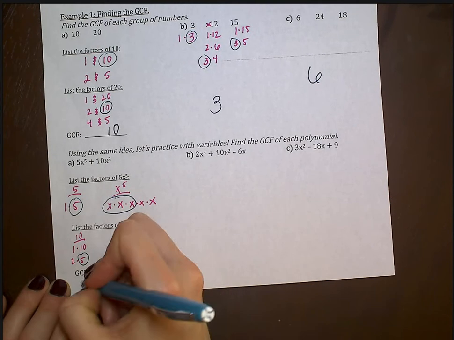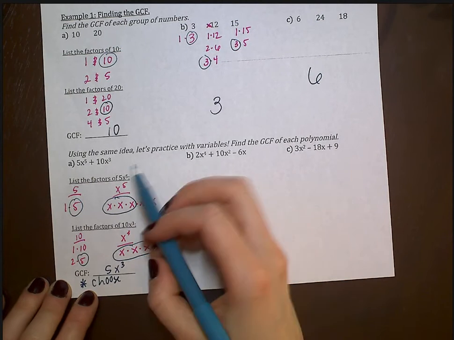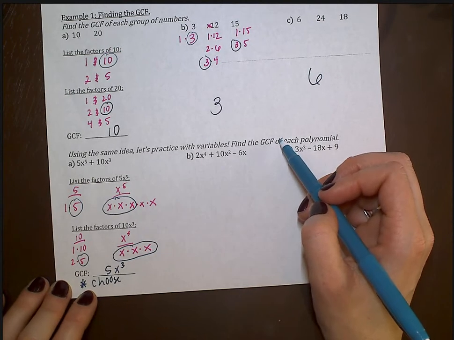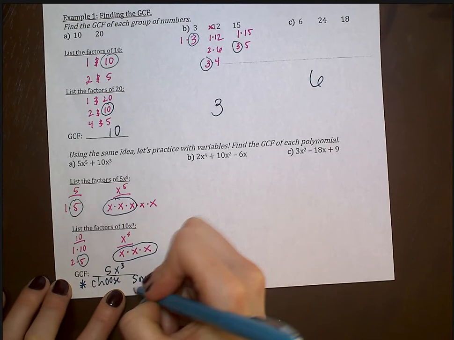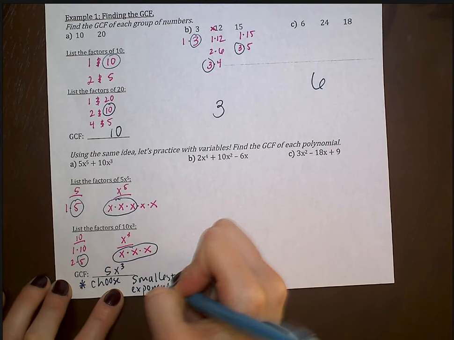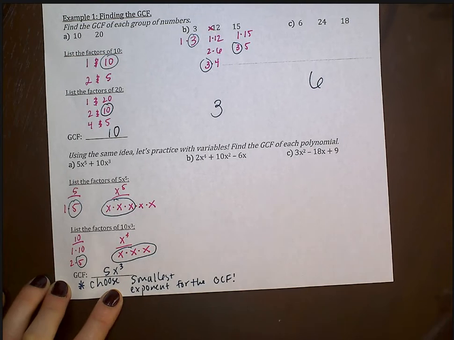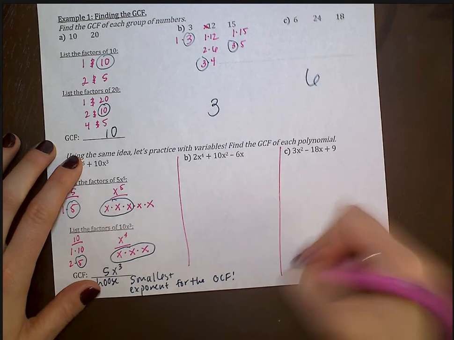Now, trick here, and I'm going to make a little note. For variables, to say what the GCF is for the x's or whatever variable it is, you're just going to choose the smallest exponent for the GCF. And I'll show you what I mean here. So let me go ahead and do example B here.